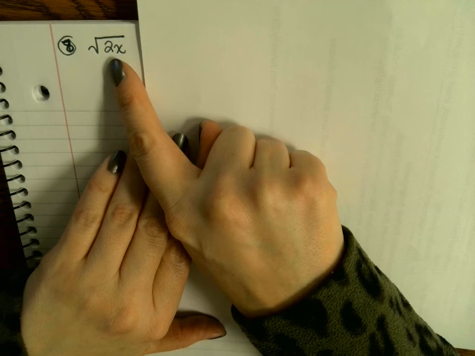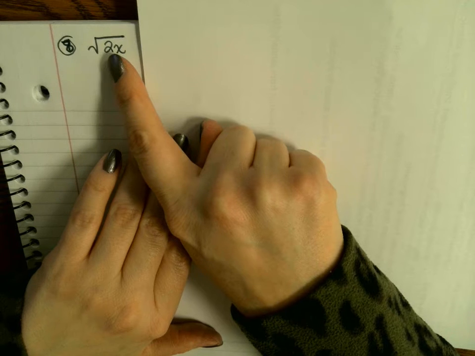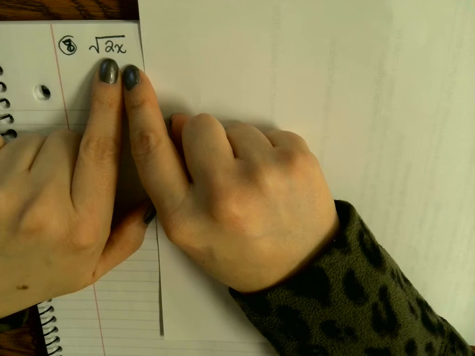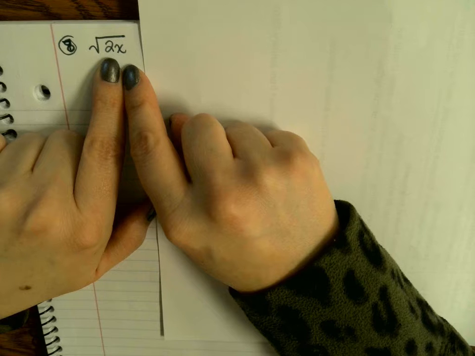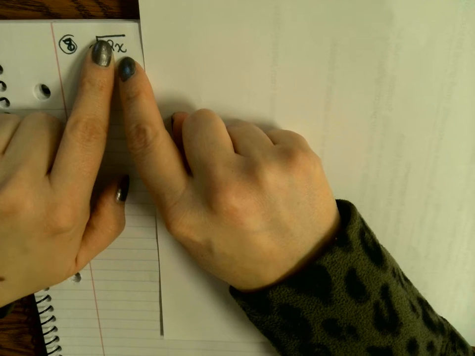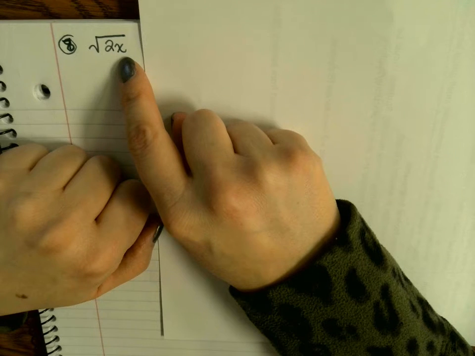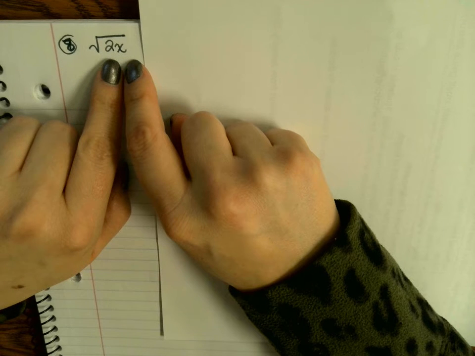Can we simplify it? So we're going to look at the number first. Can 2 be broken up? No. So now let's look at the variable. Can x be broken up? No. So can we simplify square root of 2x? No. Square root of 2x is as simplified as it's going to get.